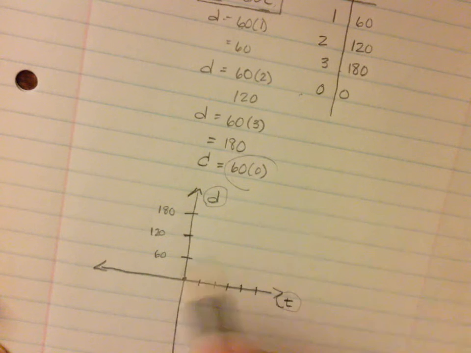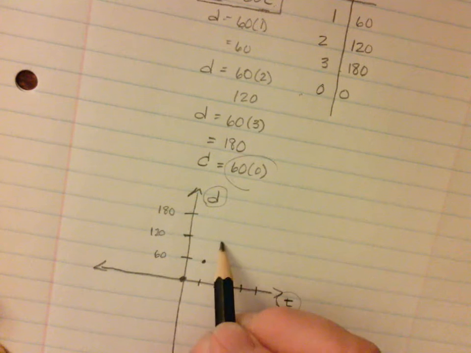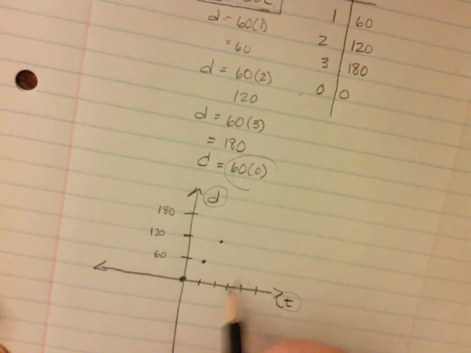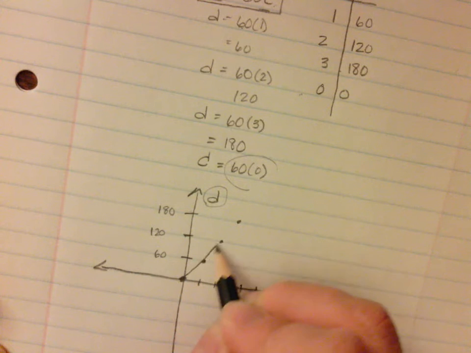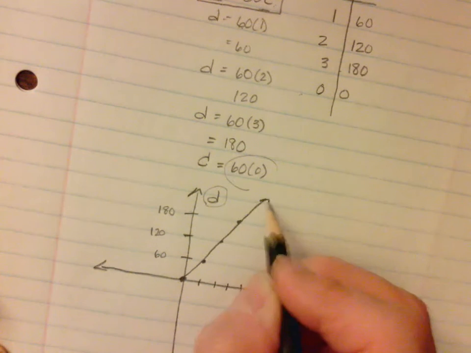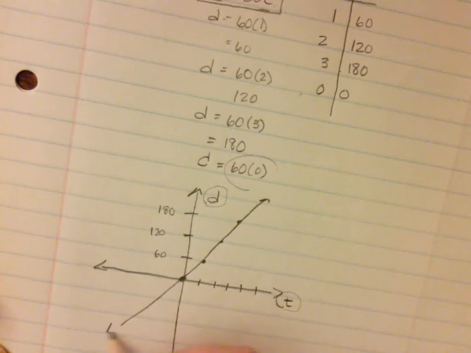So if I go 0 hours, I've traveled 0 miles. If I travel 1 hour, we said that was 60 miles. 2 hours is 120, and 3 would be 180. And I can connect the dots, and I can graph my line. Now, we'll talk in a while about why it doesn't make sense to graph this part of the line.